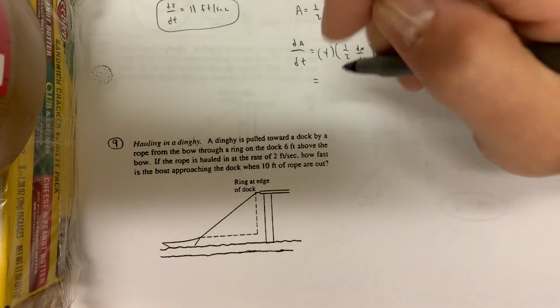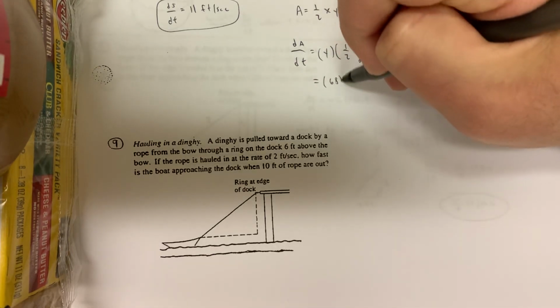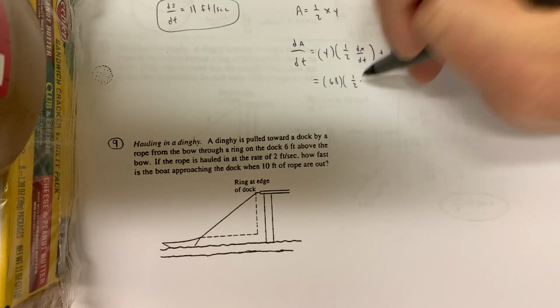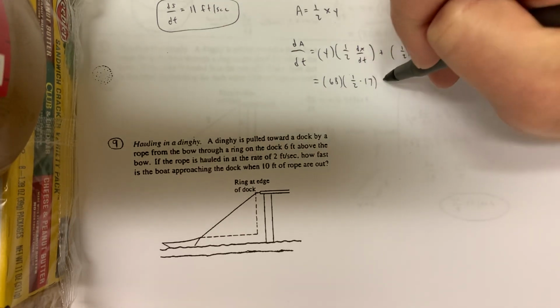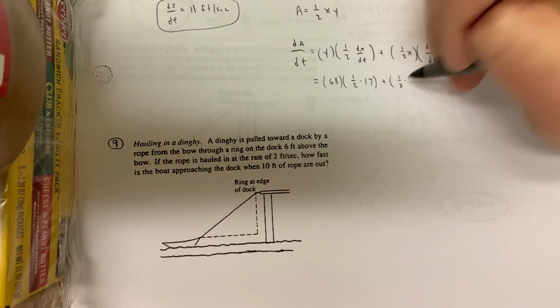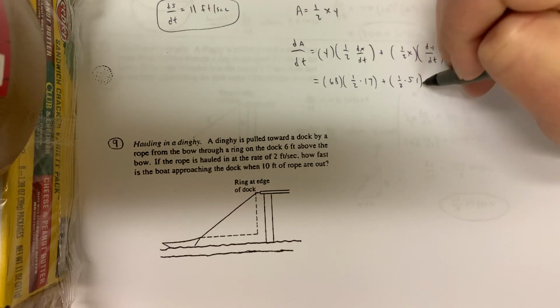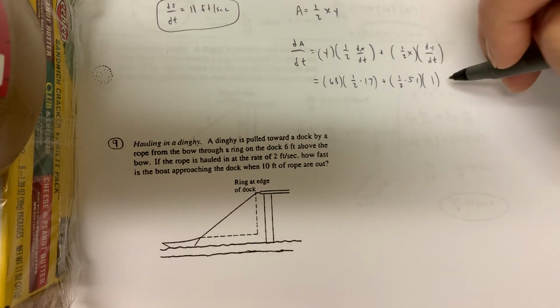Anyway, let's replace, okay? I know what y is equal to. 68. 1/2 times dx over dt, which we know is equal to 17, plus 1/2 times x, so x is 51, times dy over dt, which was 1. So if you actually leave that out, you would be fine.